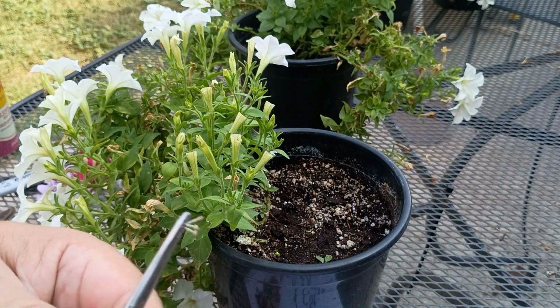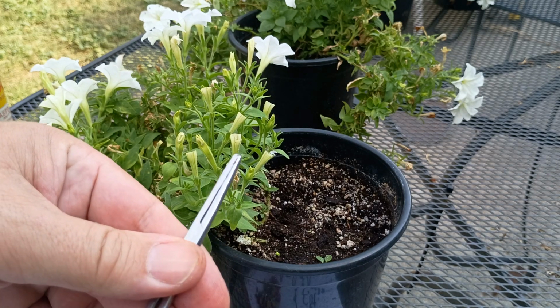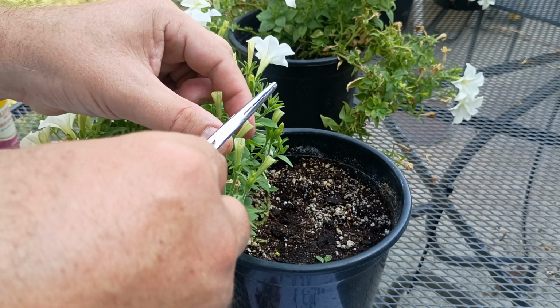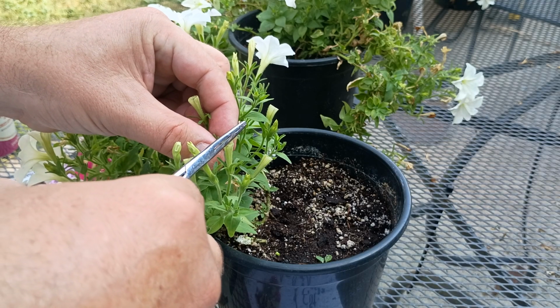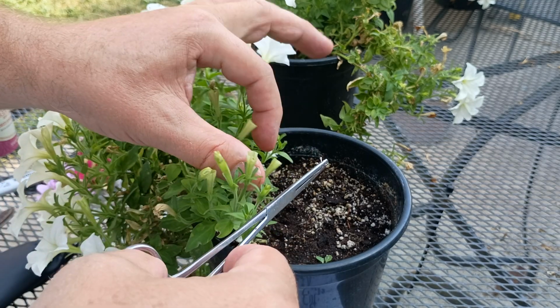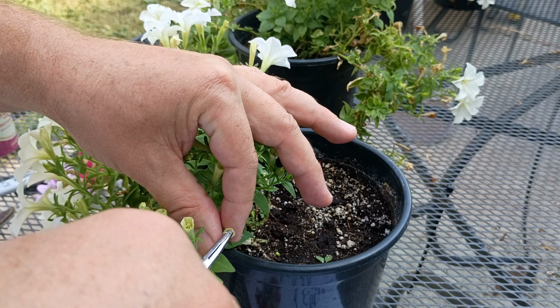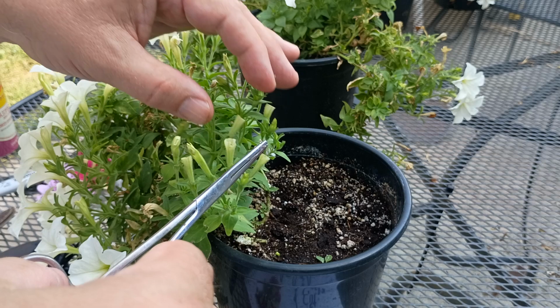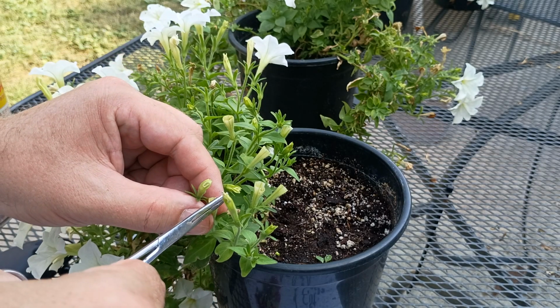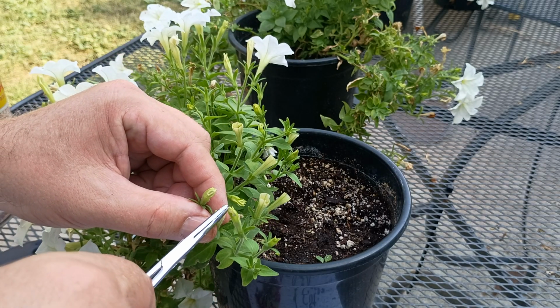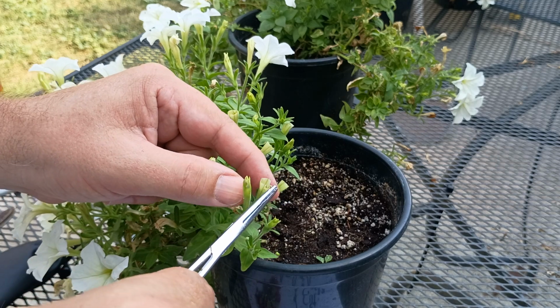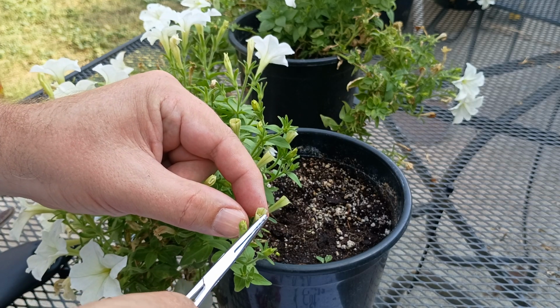There's some good ones. Yeah, that should be some good pollination. Seen a lot of pollen transfer. Yeah, there's a lot of material there to work with.